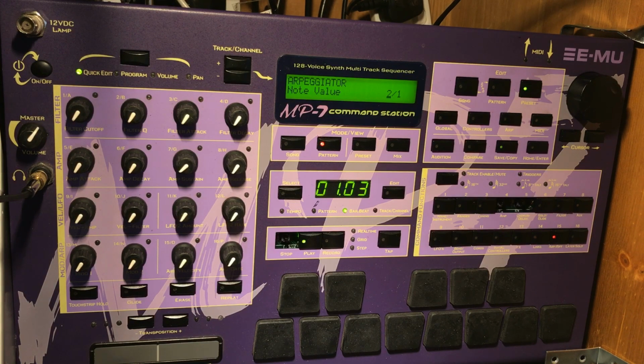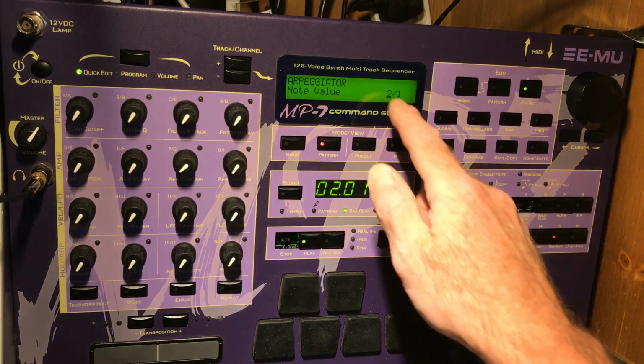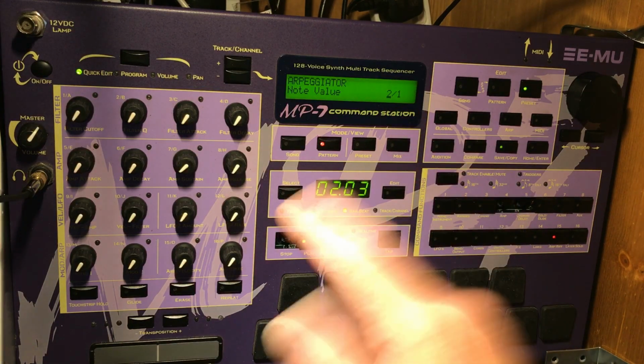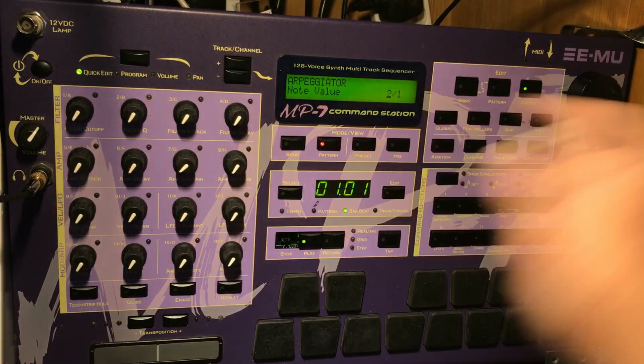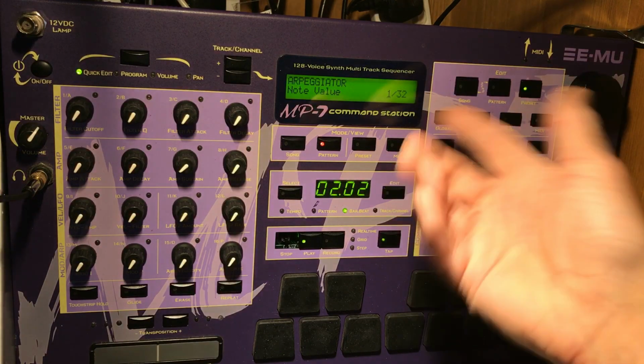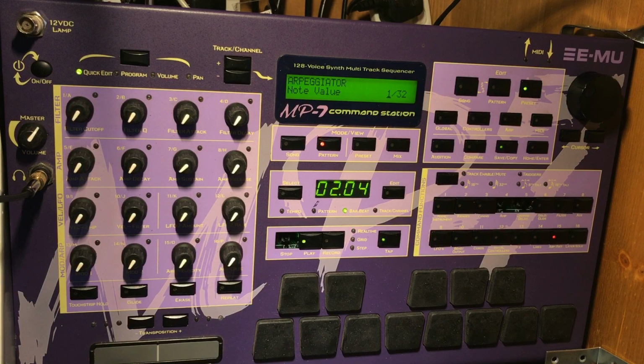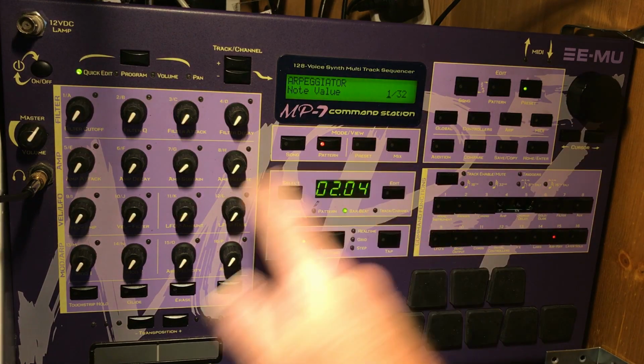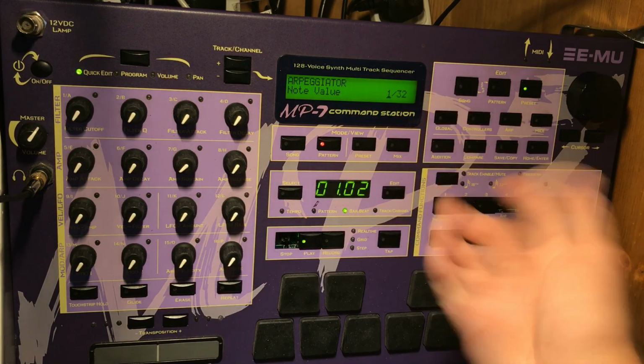Just got a little something. So your note value affects, even though you've got a drone originally, the note value affects that. So take it right to the smallest note we can have, which is 1/32. So if you're going to use the arpeggiator with this, you need to look at your note value.